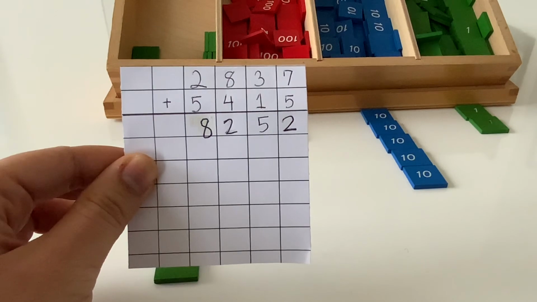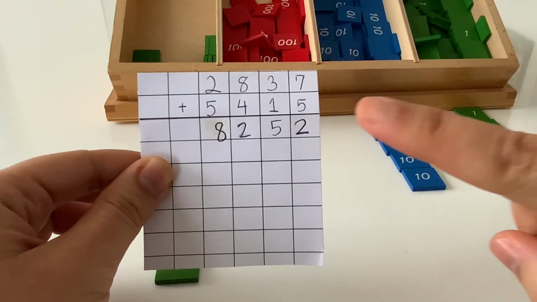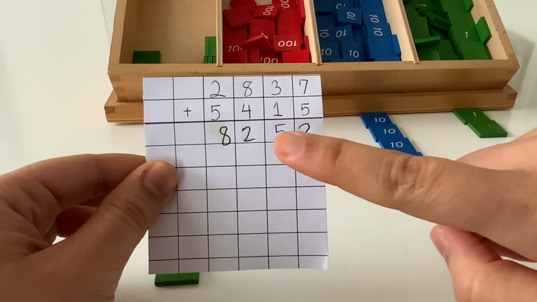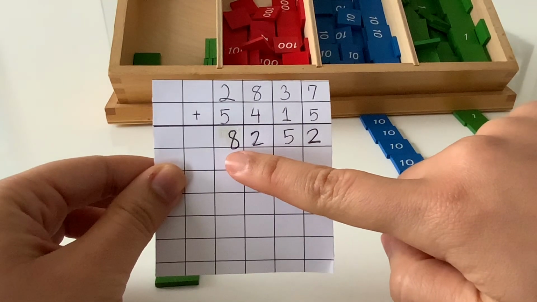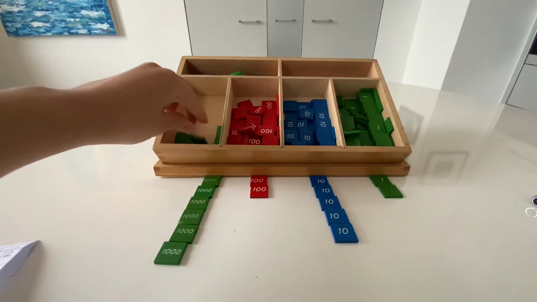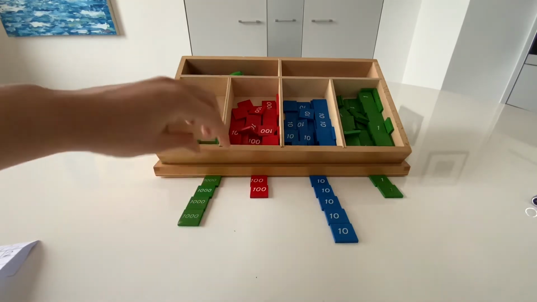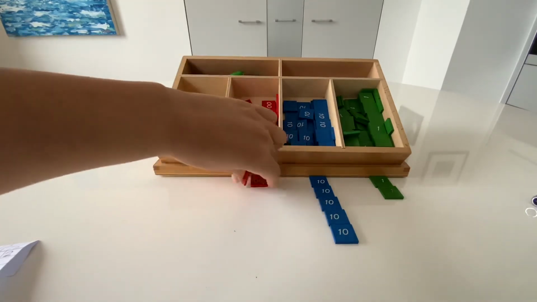So the sum of 2,837 plus 5,415 is 8,252. I hope you enjoyed learning dynamic addition with the stamp game. I look forward to seeing how you continue to practice this work, and I hope you have fun.